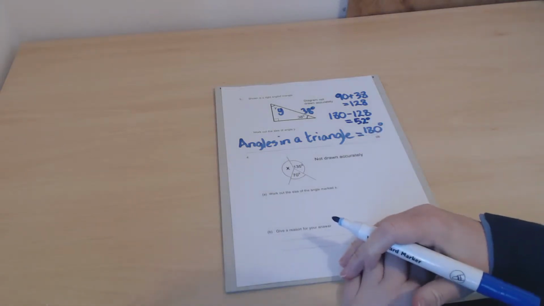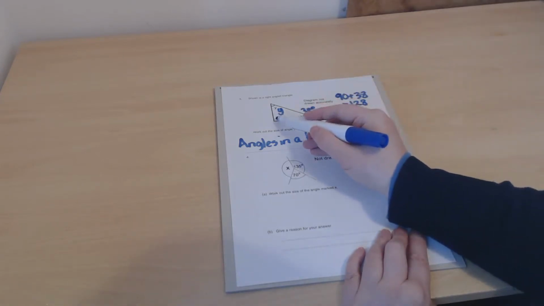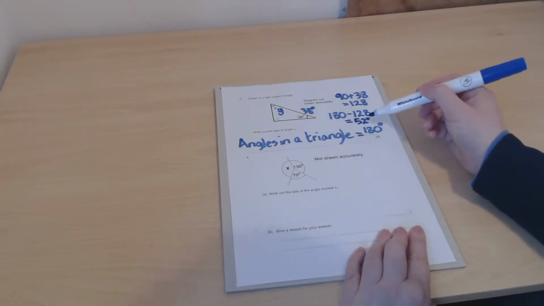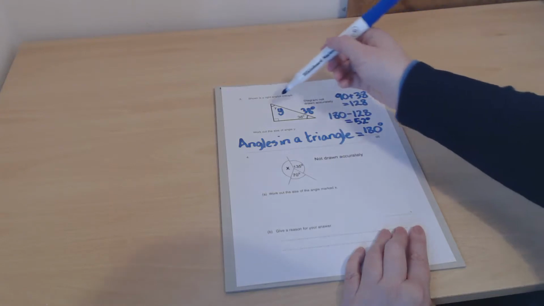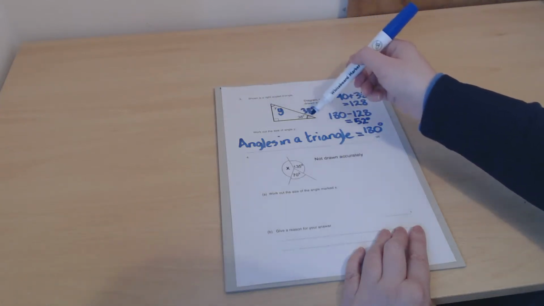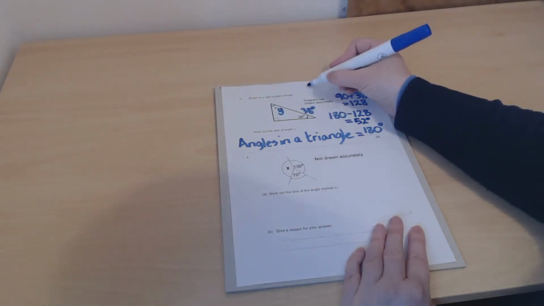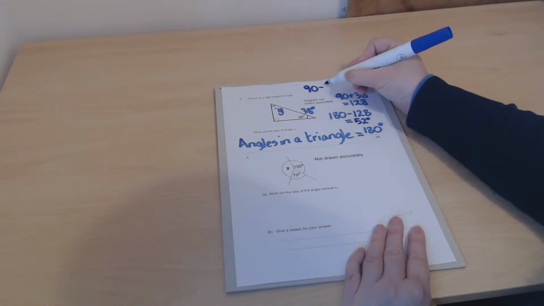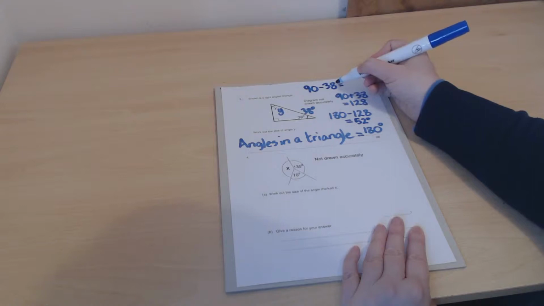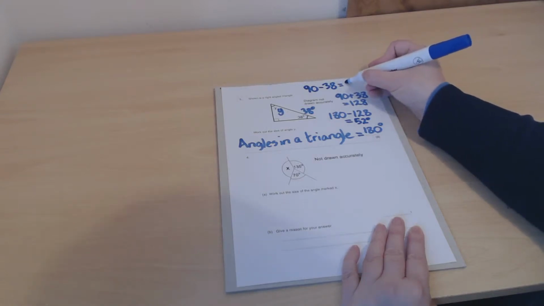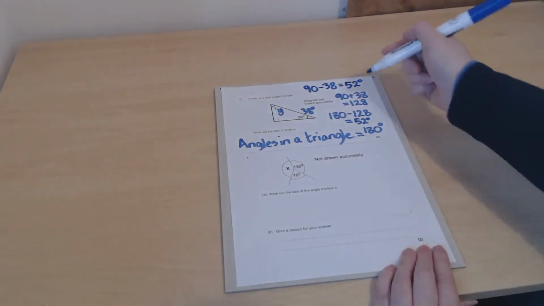Now, in a right angle triangle, not other triangles, but a right angle triangle, because this one is 90, you can actually shortcut this process. So instead of adding the 90 and the 38 together, we can just understand that these two must also be 90, because 90 and 90 make 180. So to find our angle, we could have just done 90 take away 38 straight away. So 90 take away 40 would be 50 plus the extra 2. So you can see we're getting the same answer either way, but it's just saving us an extra sum.